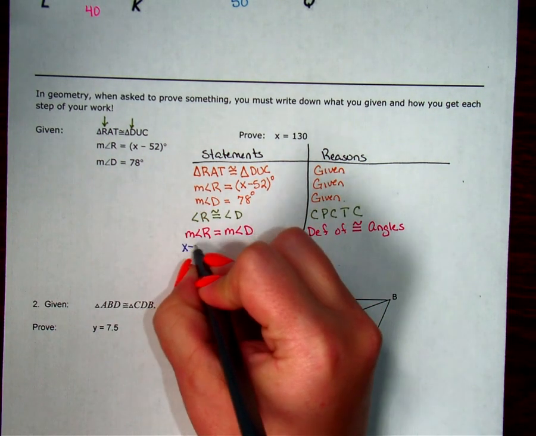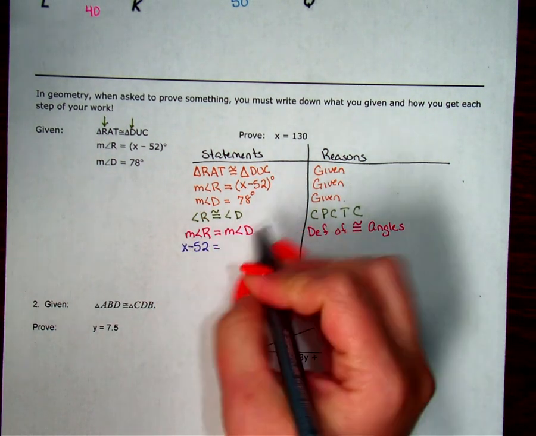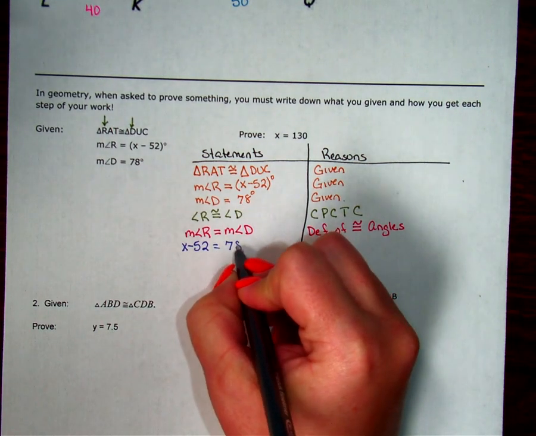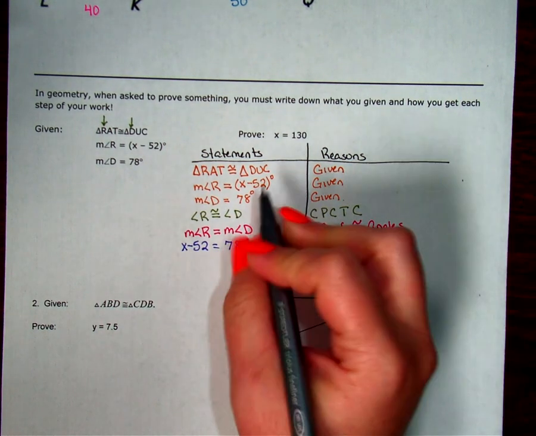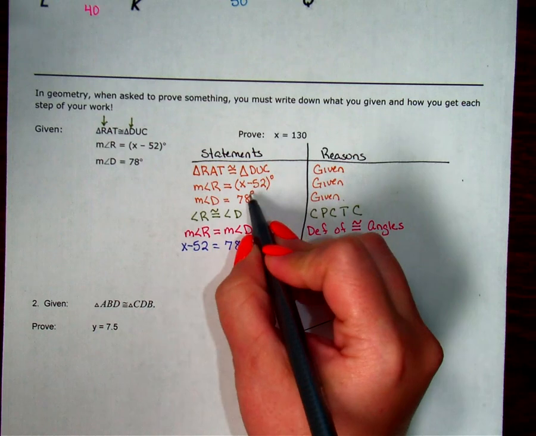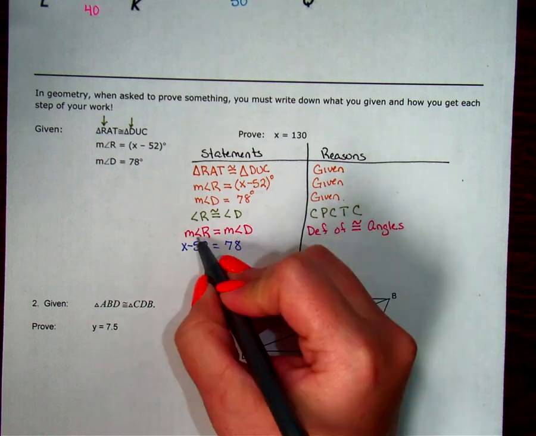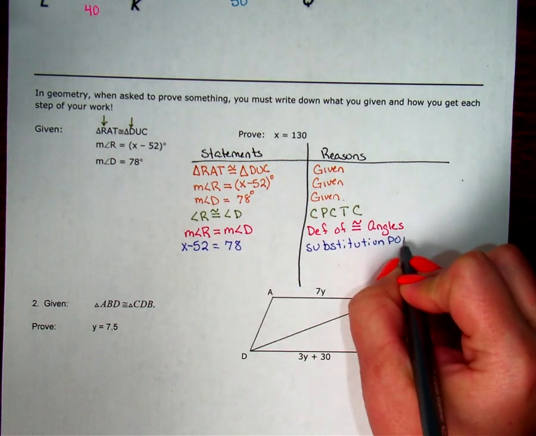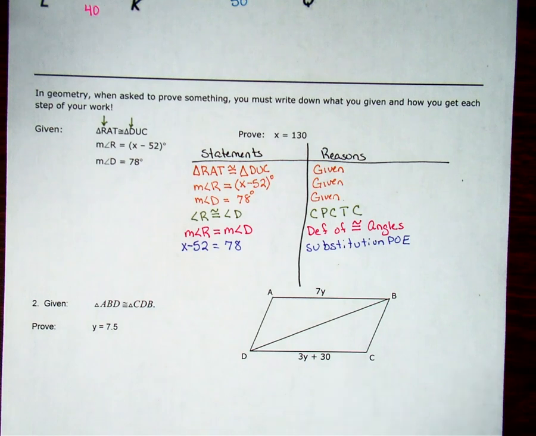I know what the measure of angle D is. It was given to me. It's 78. Okay? And all I did was substitute my values in for what they equaled. So substitution property of equality. Remember, if you abbreviate, make sure I can still tell if it's substitution or subtraction. Okay, all right, so then the next thing I'm going to need to do is get that x by itself. I'm just going to add this 52 to both sides.